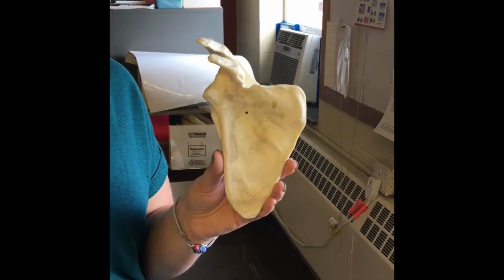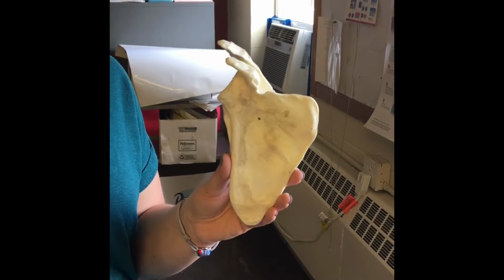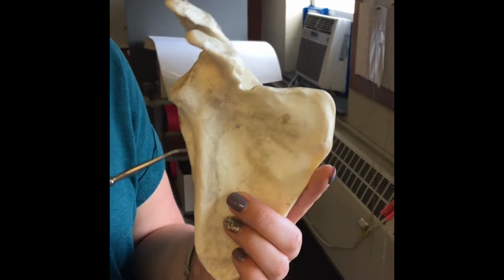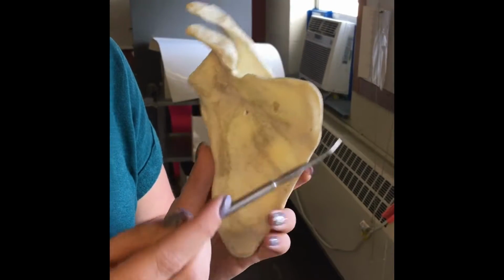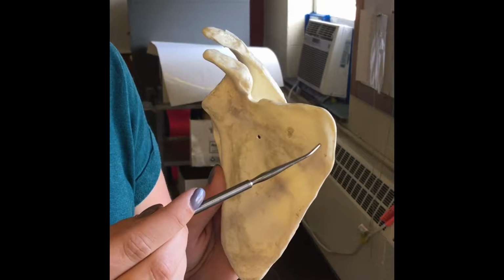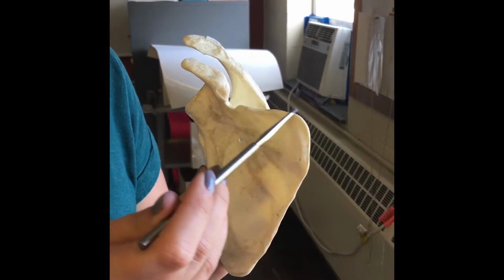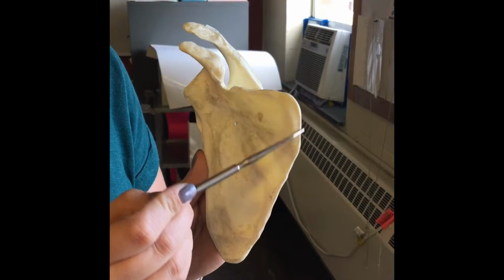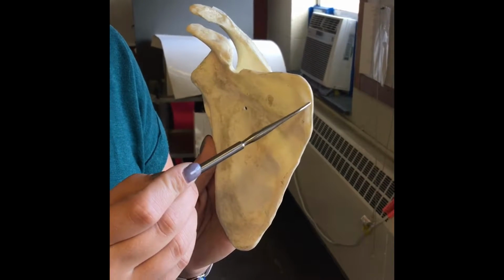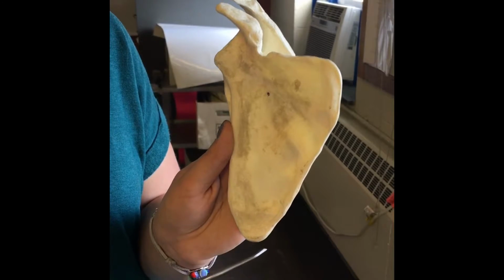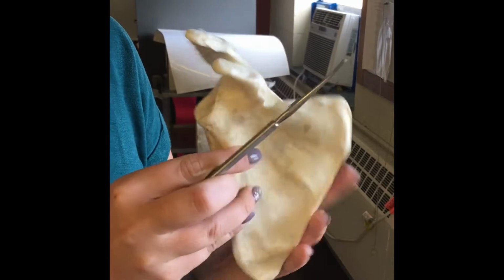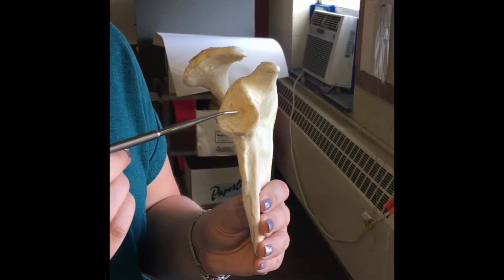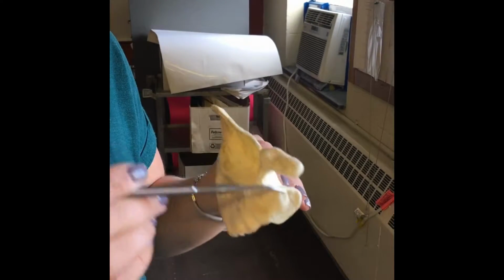This is the scapula. It is a right scapula. This is the lateral border, the medial border. This is the superior border, and this is the superior angle. This is the inferior angle. The glenoid fossa is right here. And this is the acromion process.